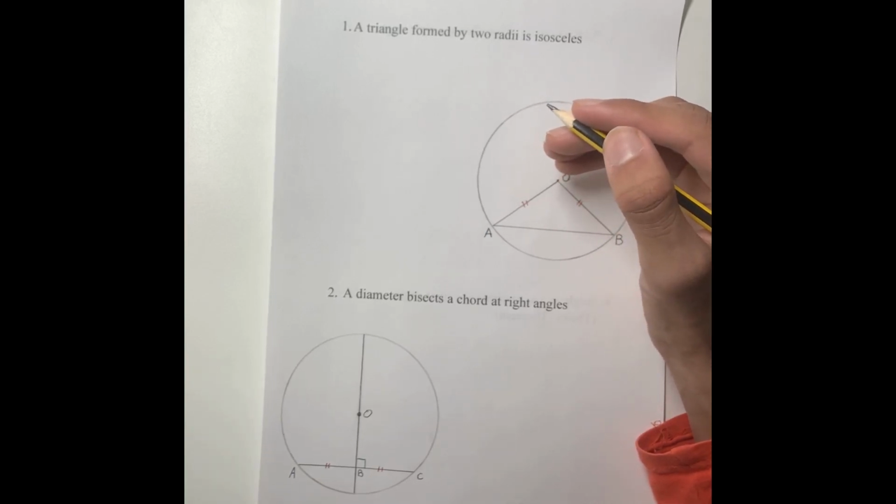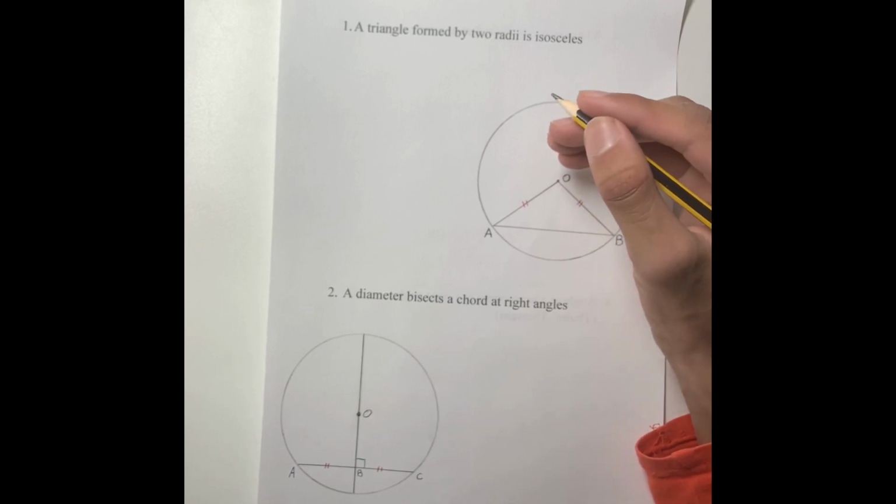In this video, I'm going to be going through some of the more basic and fundamental circle theorems, the properties they bring and how to prove them. This will provide a perfect base for some of the slightly more advanced circle theorems which we will look at in future videos.